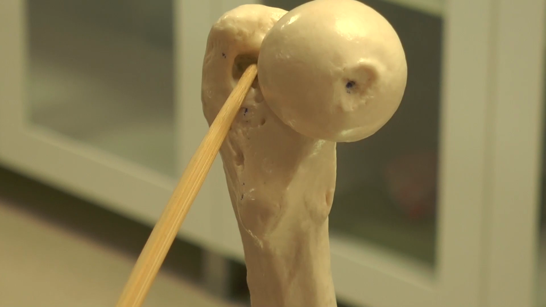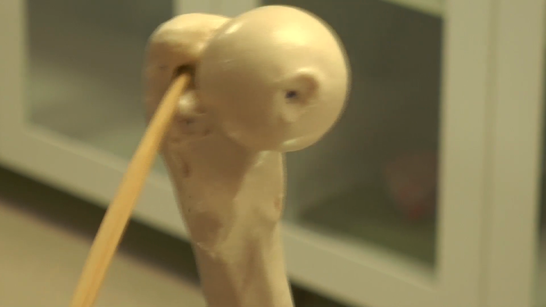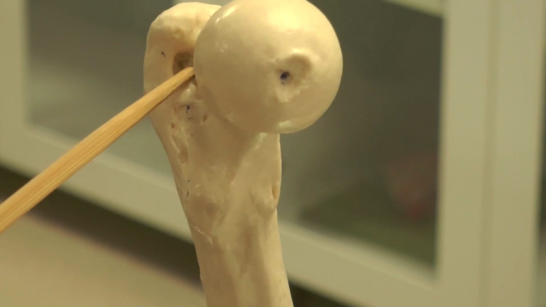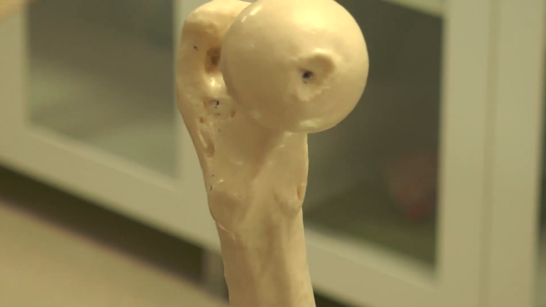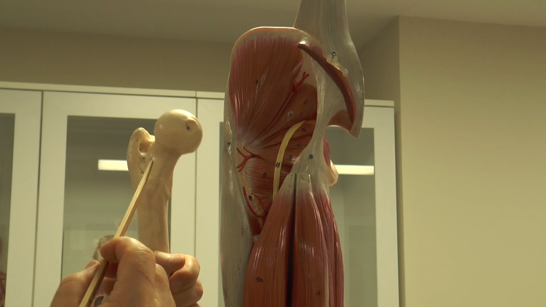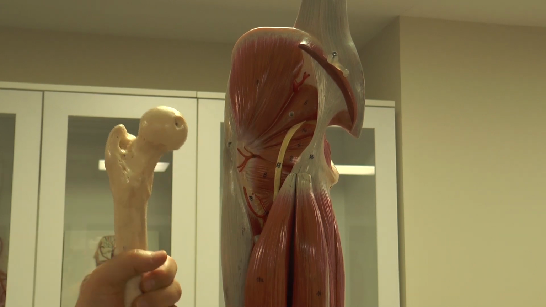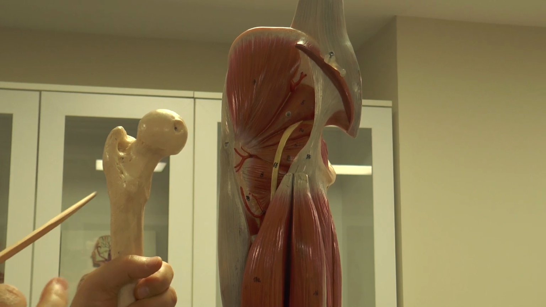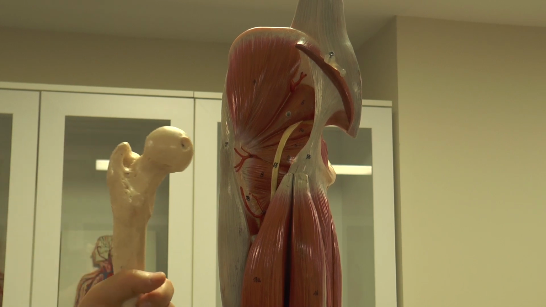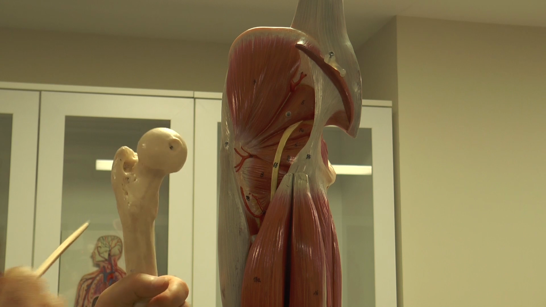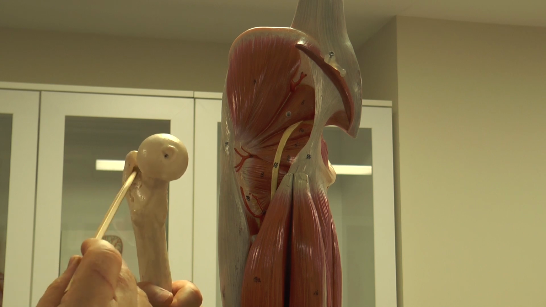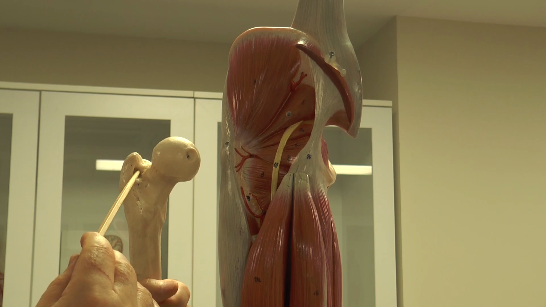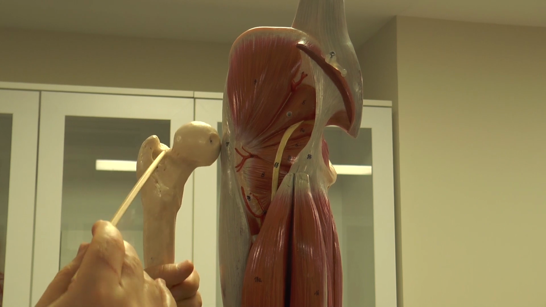So this is the obturator externus muscle, which attaches to this area here. Let me show you a couple of muscle attachments to that particular area, just to get you familiar with certain muscular attachments. So we have this acetabular fossa here. Like I said, the external obturator muscle attaches to this area here.